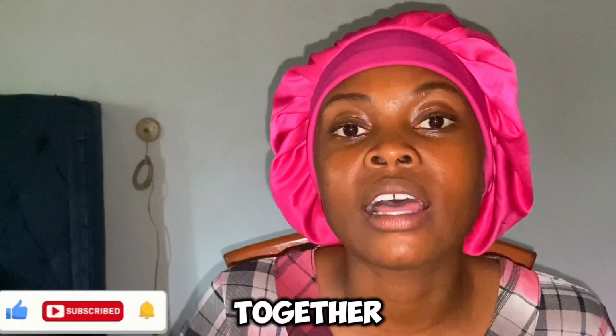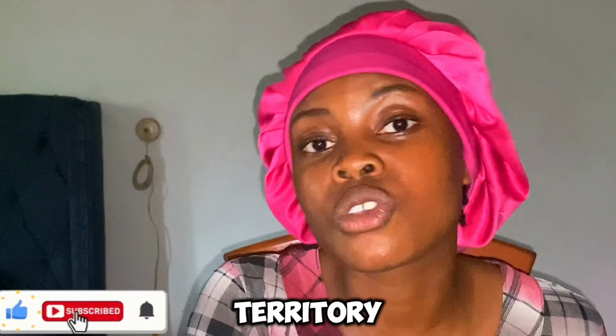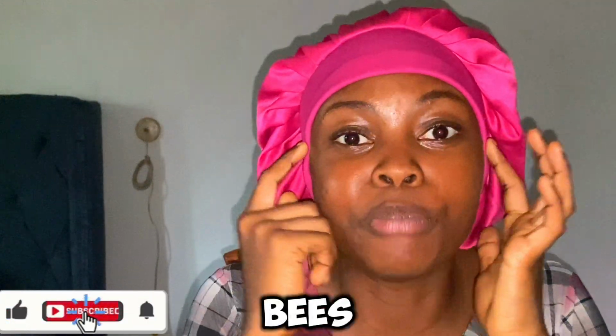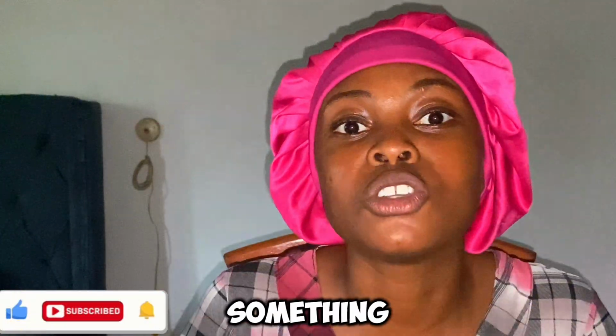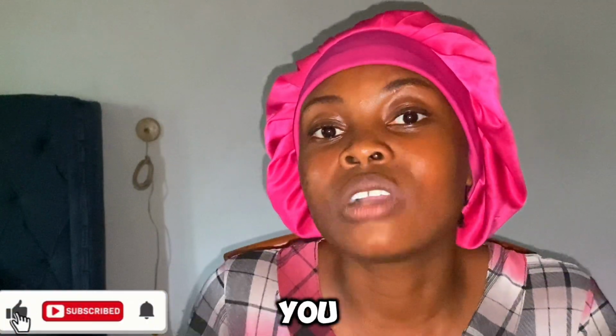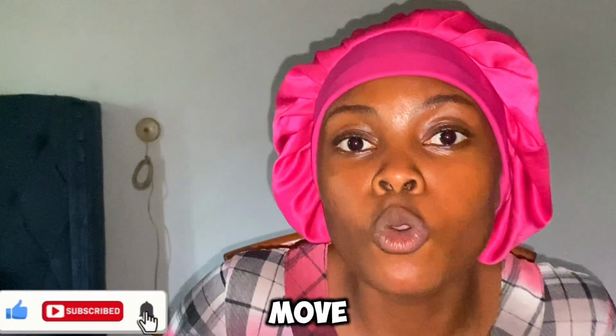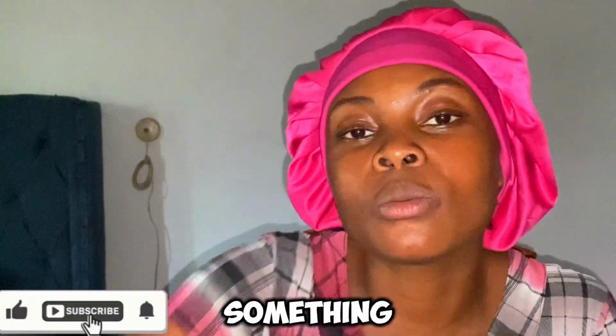When I said territory, I'm not talking about the volvox, but I reasoned something like bees. Bees in their territory, you cannot find them alone. They are always grouped together, there are always many. They move in a colony. So a colony means something that is grouped together. Volvox also exists as a colony.